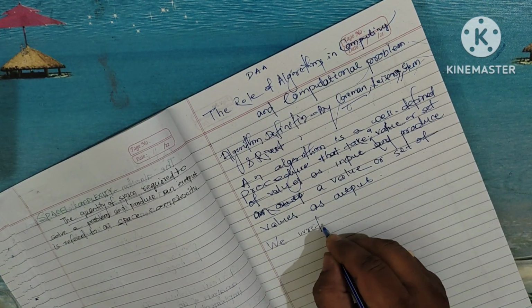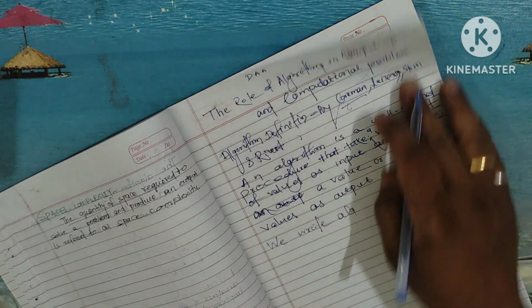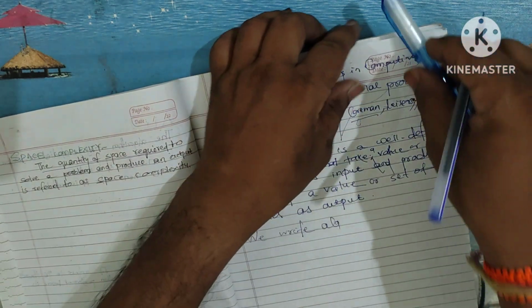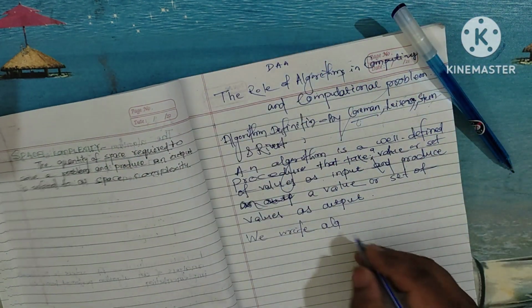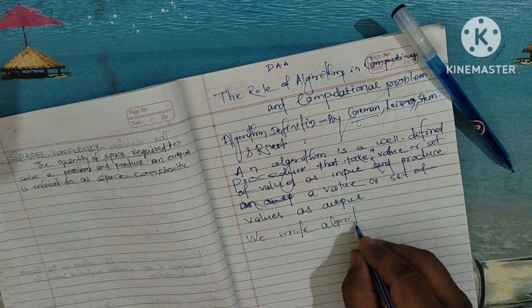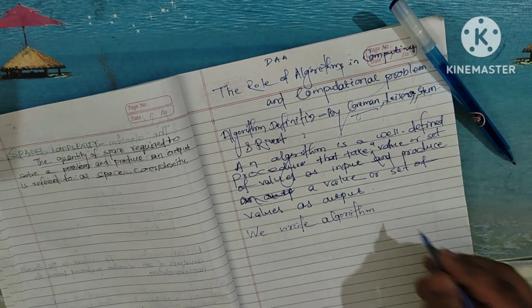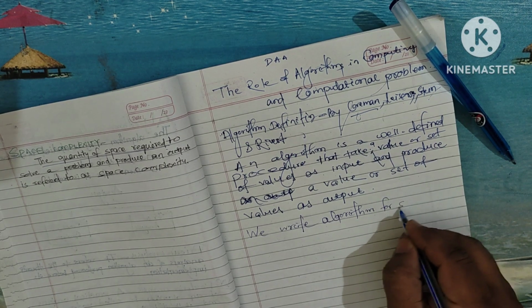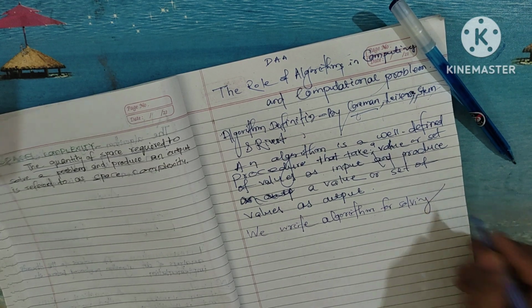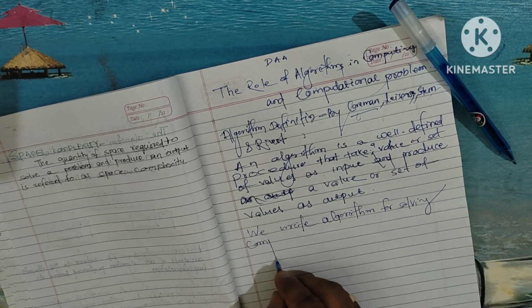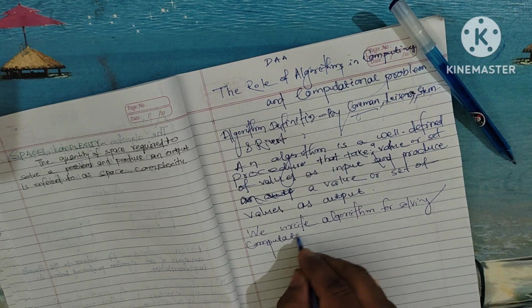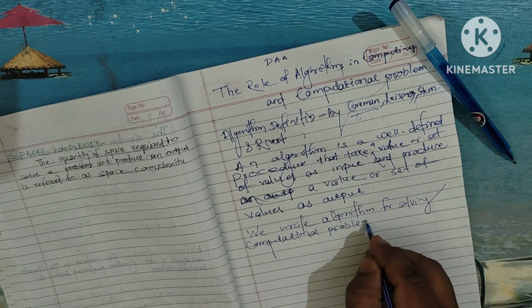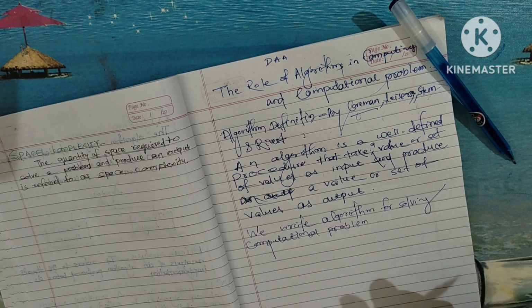To write algorithm, we write algorithm for solving computational problem. So this is the major thing.